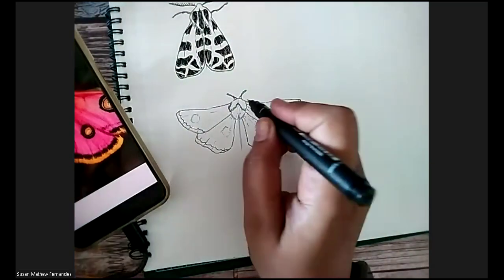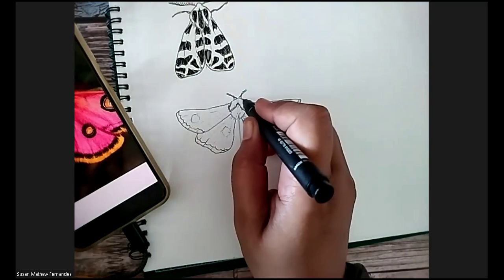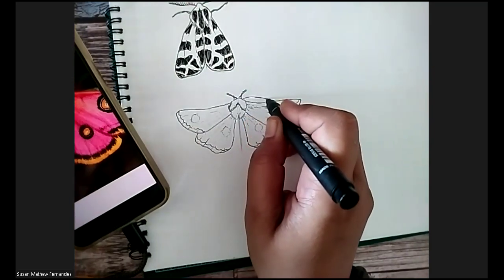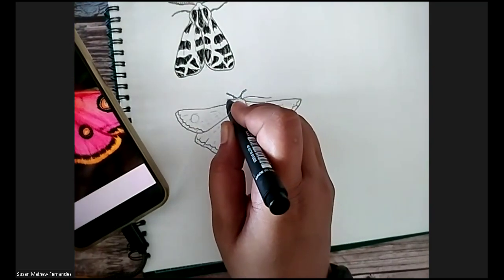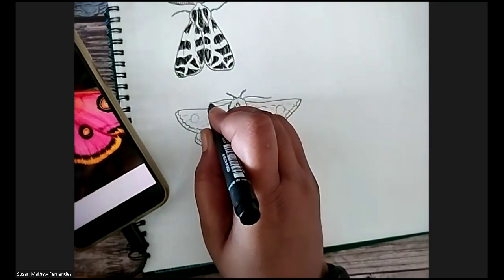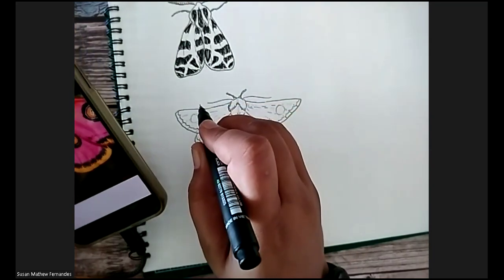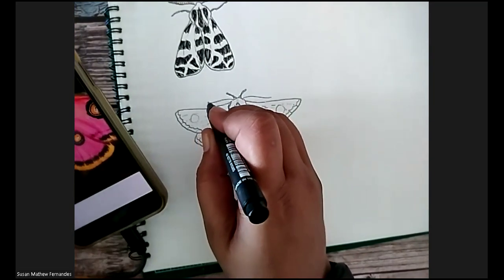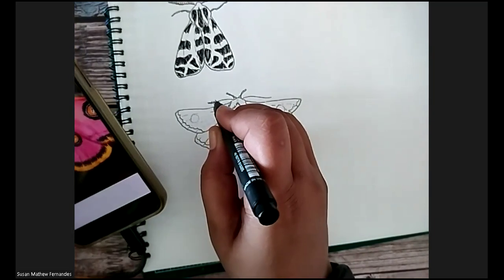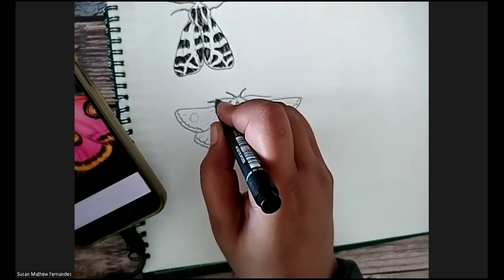I'm always up for a challenge. So the top one is feet? Yeah. Can you believe that moth is sitting very precariously? And these antennae are looking very cute, like a Christmas tree. If you draw these lines, it's like a Christmas tree.